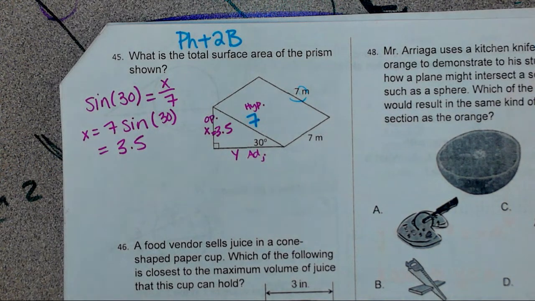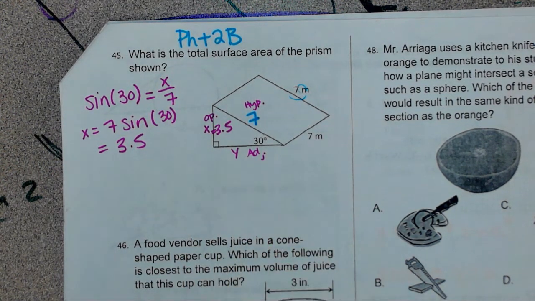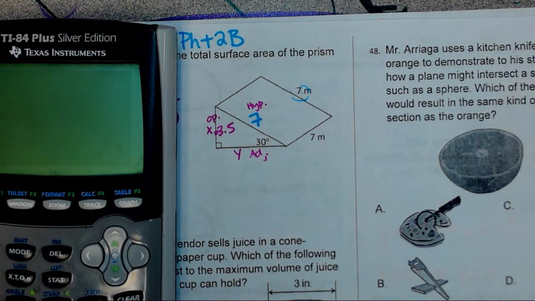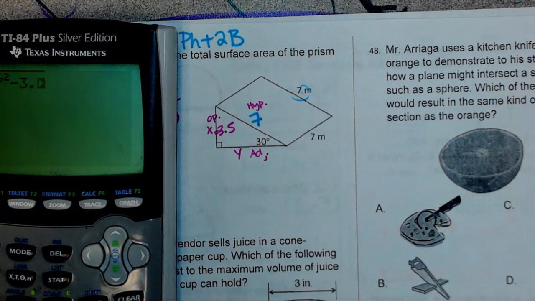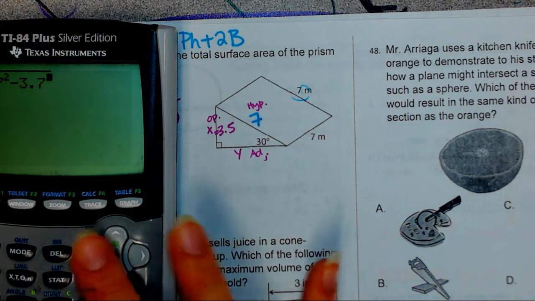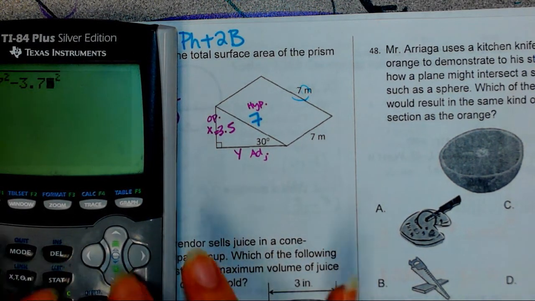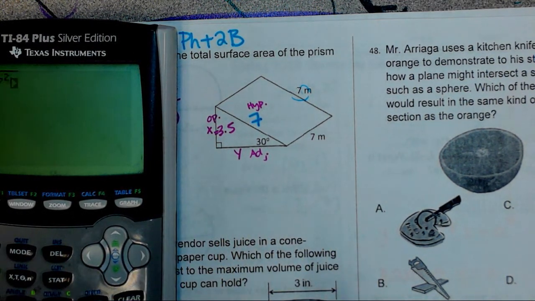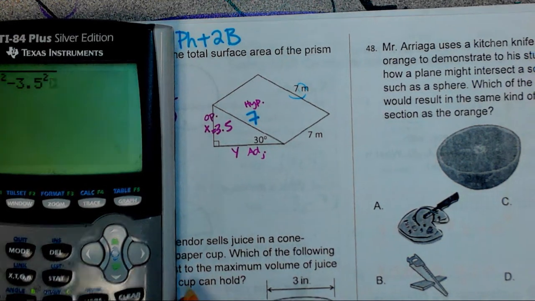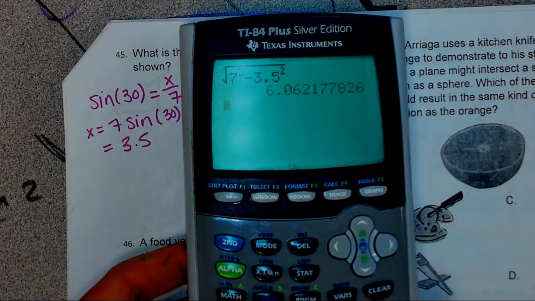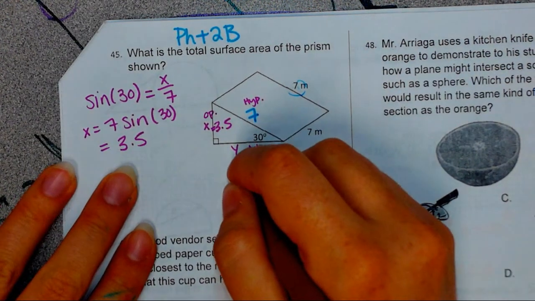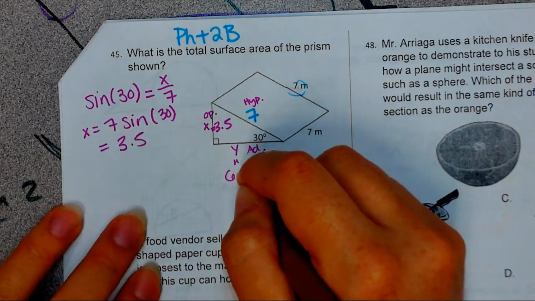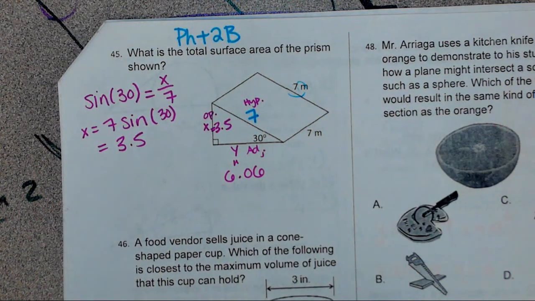If you wanted, you can use SOHCAHTOA here. If you're confident in your answer, then you could use Pythagorean theorem. So 7 squared minus 3.5 squared. That gives us about 6.06 for the other one.